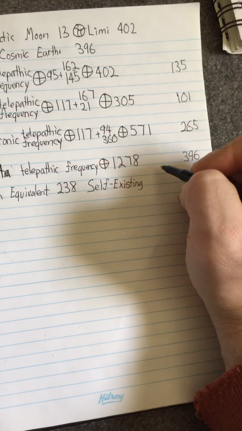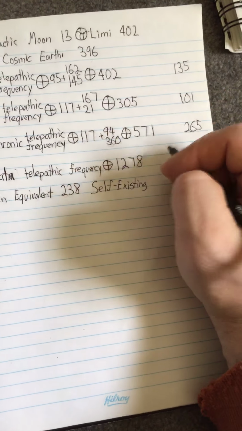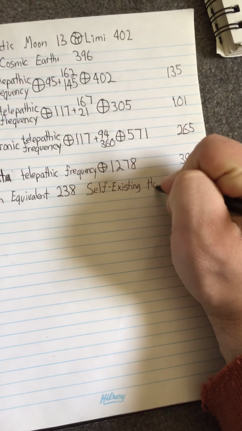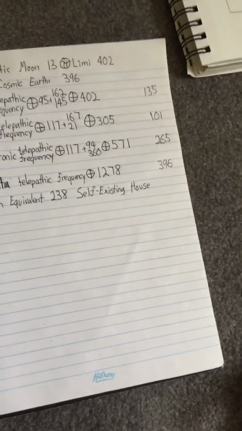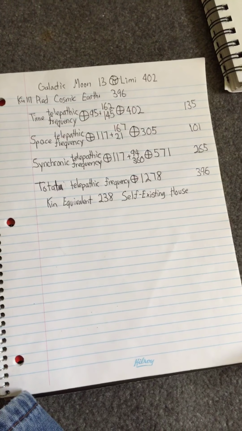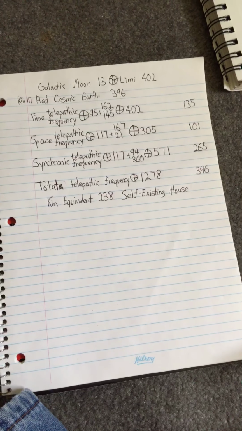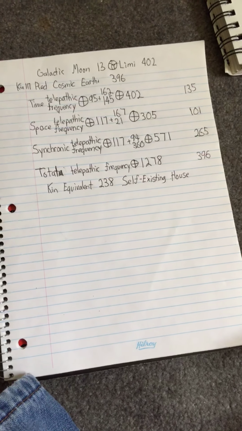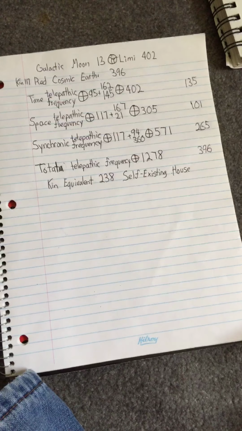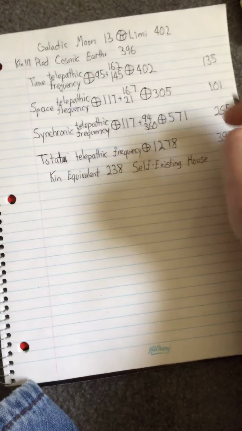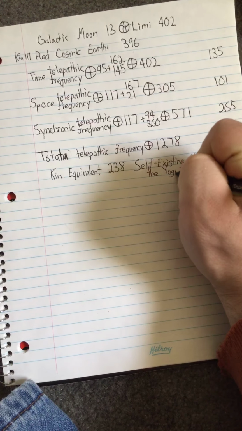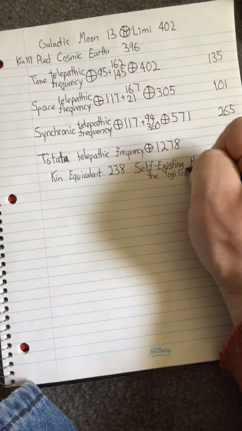Also, I usually would start by saying some signatures before I even did this. So here's the signature of today. I endure in order to evolve, transcending synchronicity. I seal the matrix of navigation with the cosmic tone of presence. I am guided by the power of birth. So we got that with the kin equivalent, self-existing house of the yogi.